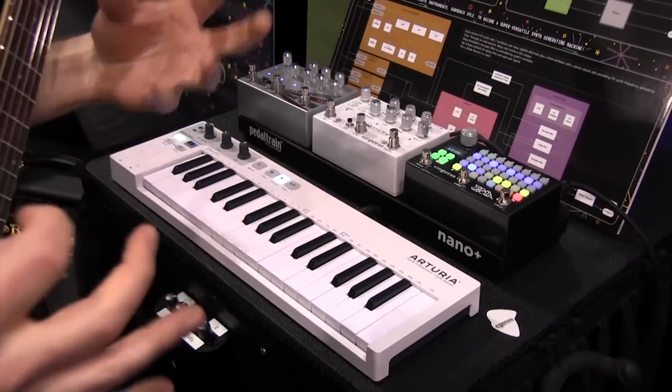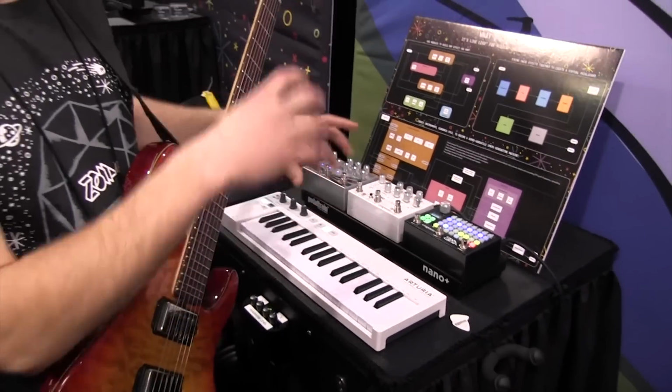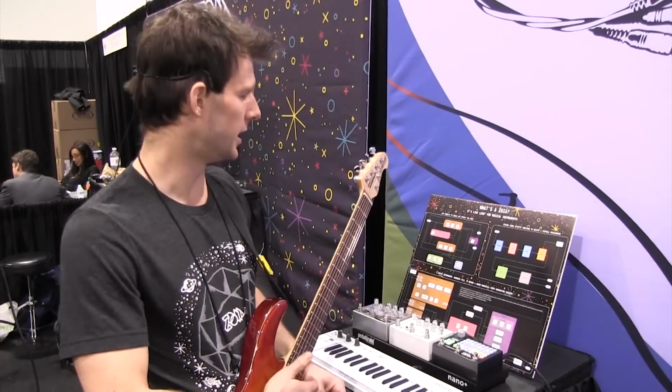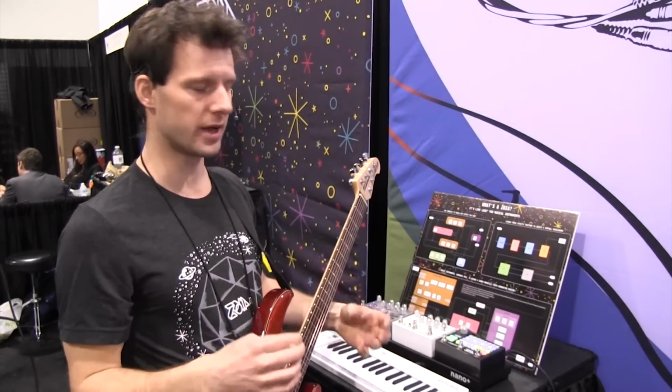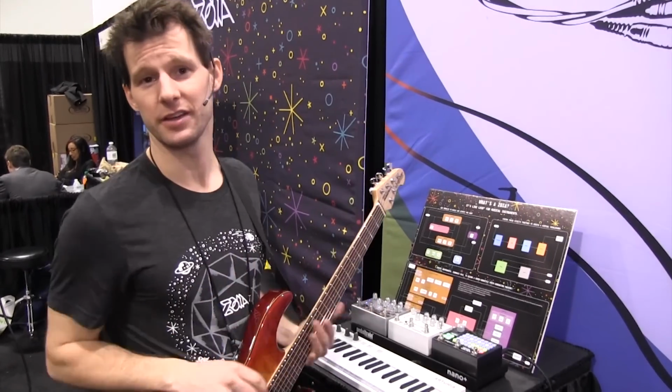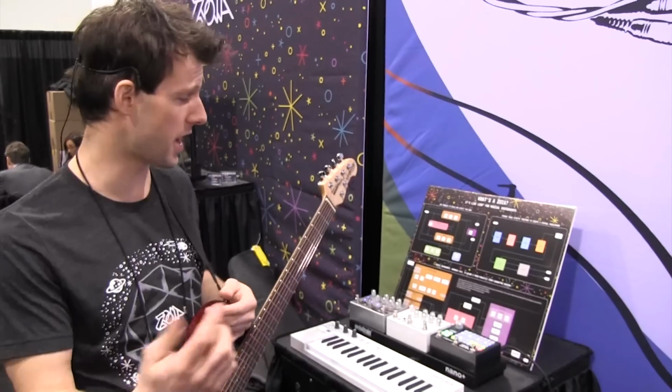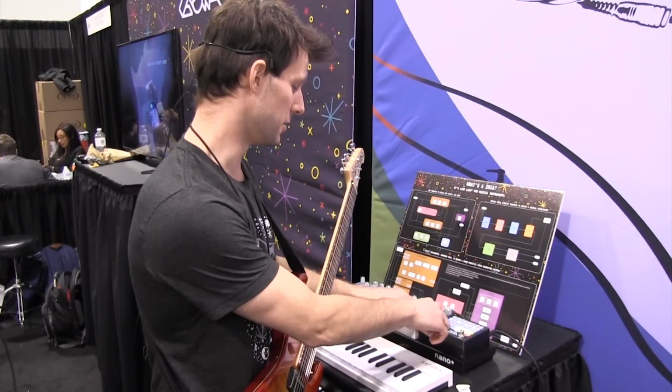And being able to get into the nitty-gritty of it lets you do things like opening the envelope when you hit the note and letting it decay on its own, or following an envelope with something else. You can connect anything to anything. So it just opens up the possibilities and lets you get creative. And if you want, you can get super weird too.